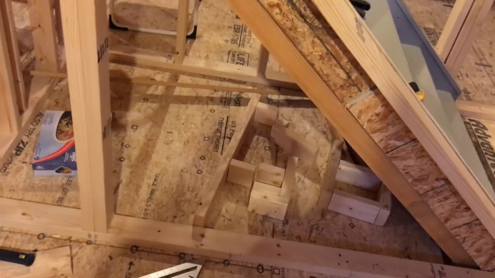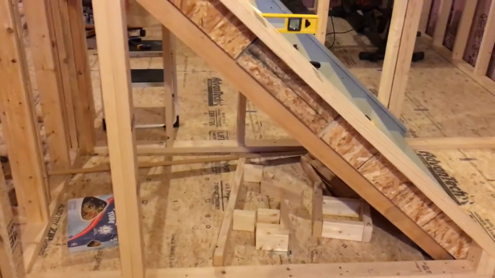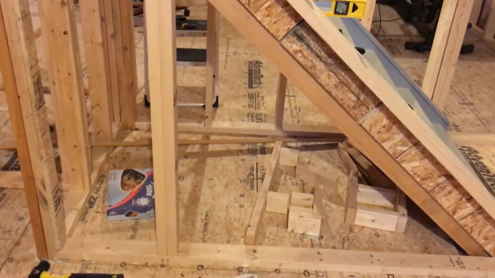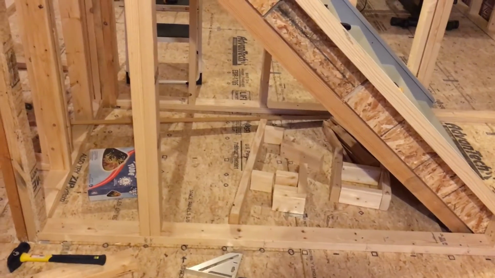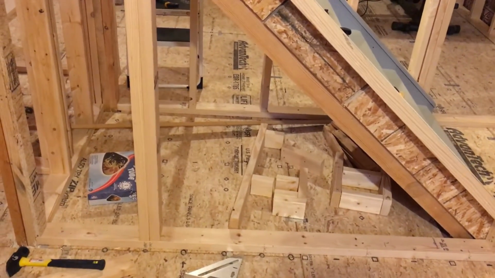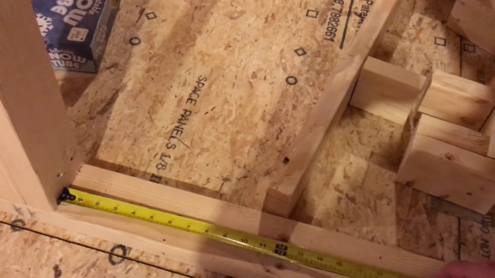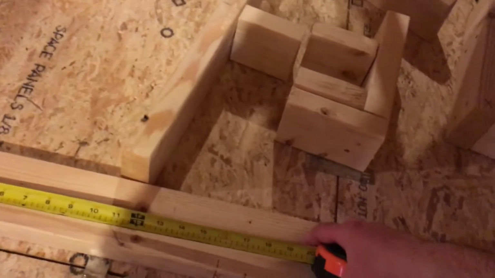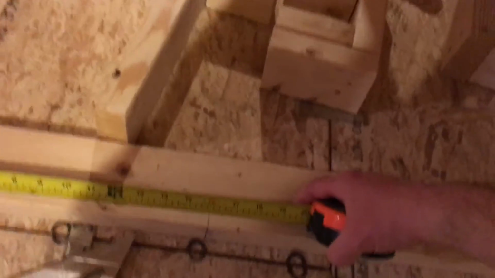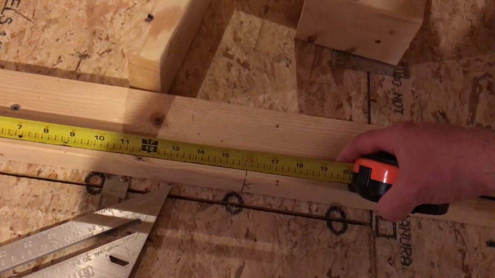So now, a quick trick to measure your studs when you've got an angled top plate, or a bottom plate frankly, is to just use your 16-inch stud spacing. On the bottom, it's simply the way you would normally do it for any other wall. In this case, I'm going to measure from the edge of the stud, come over here at my 16, and mark again the edge of the stud here.